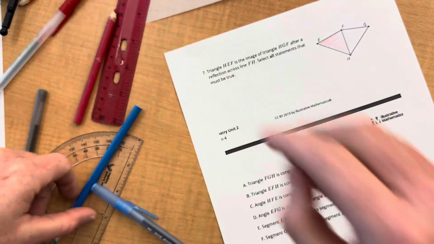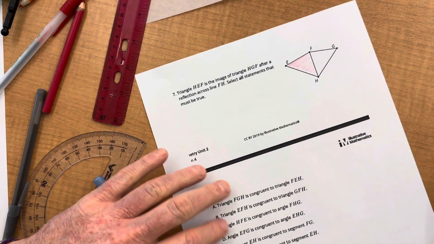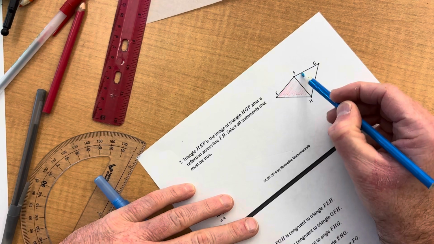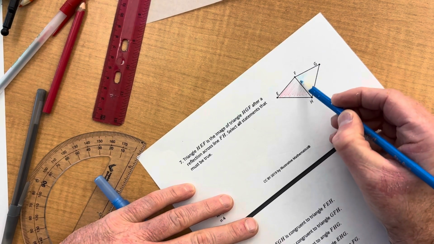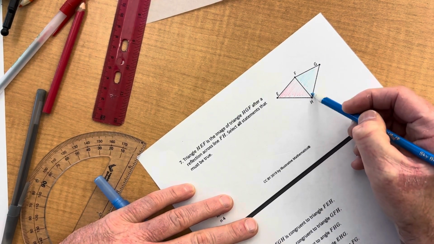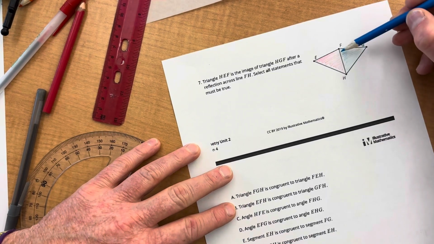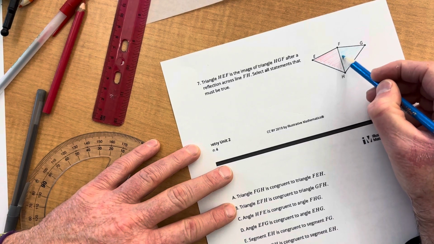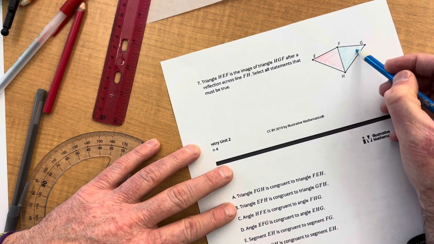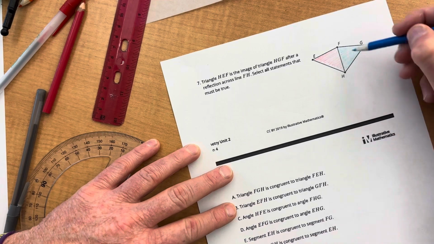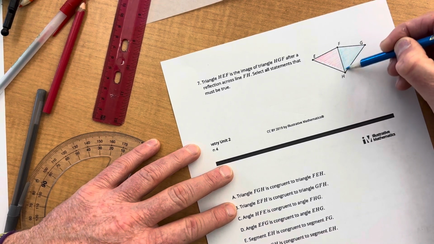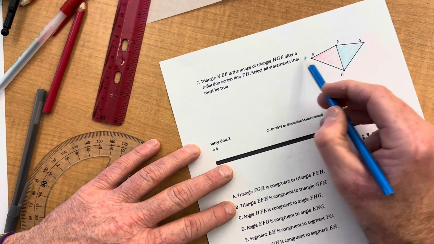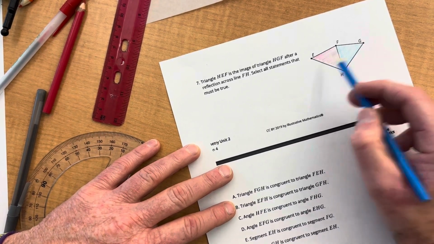HEF is the image of HGF after we reflect across FH. So you reflect this blue one right here. You reflect it over this line, it becomes the red one, essentially.